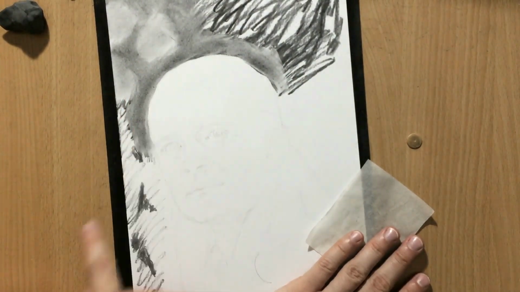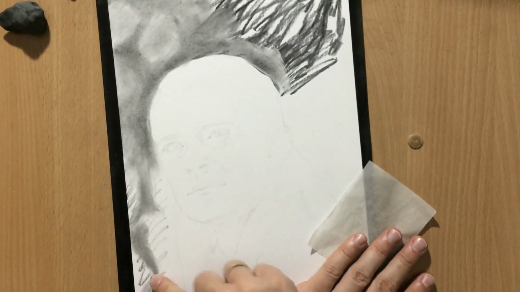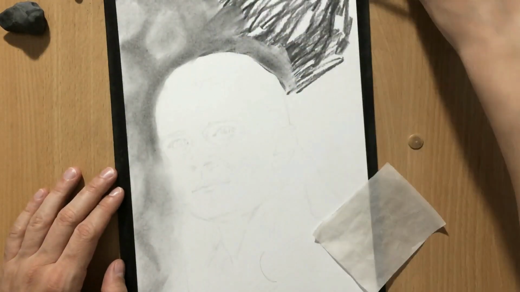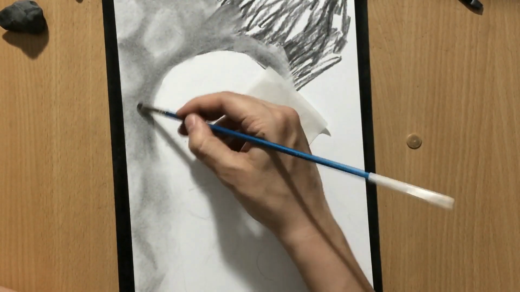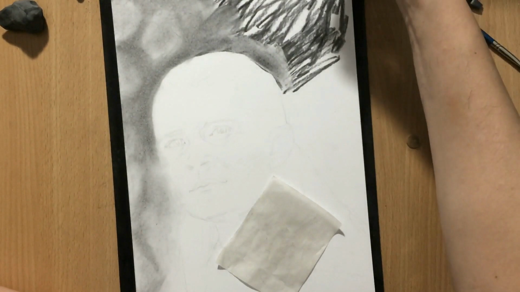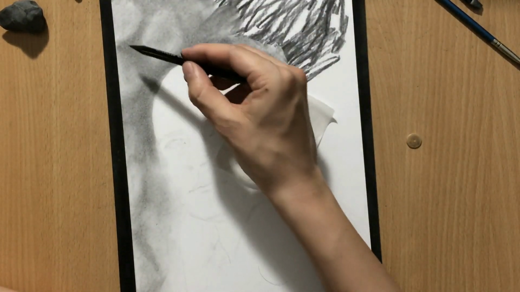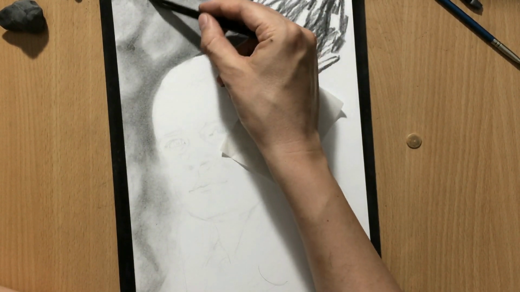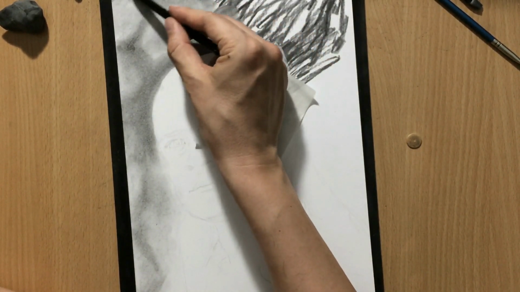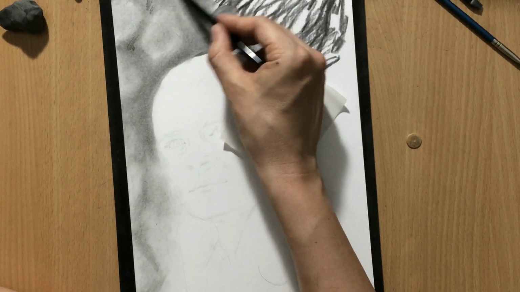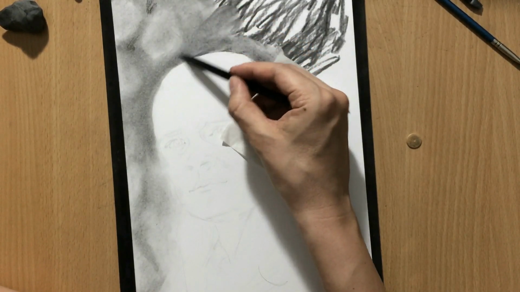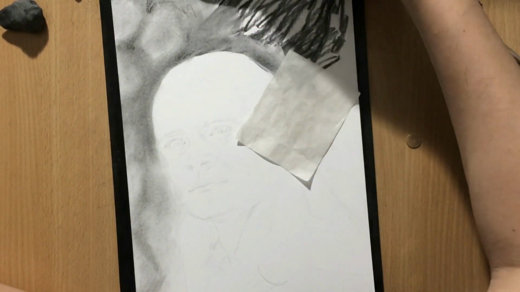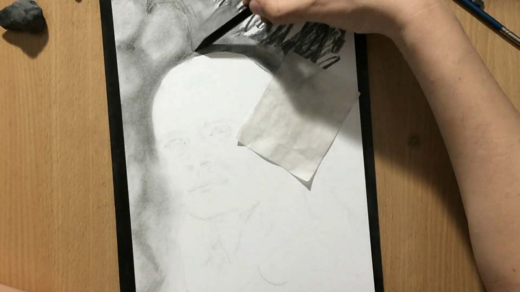But the key here is to blend everything very smoothly and to avoid having too much contrast in there and too much value, so that it wouldn't be too distracting, and also too much texture. So I want it kind of blurry so that the viewer could immediately be drawn to my main subject, which is going to be Orlando as Legolas.